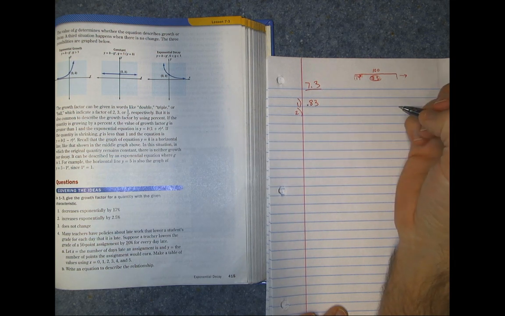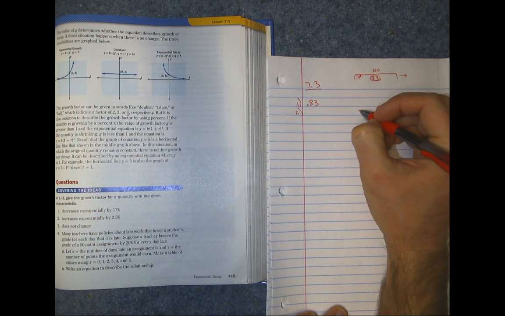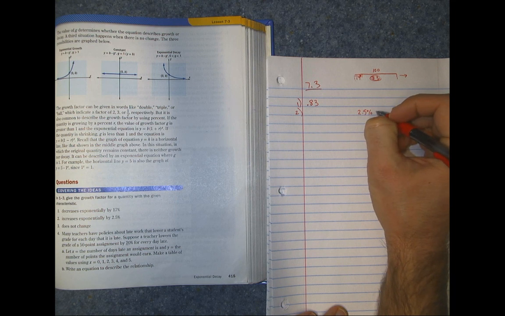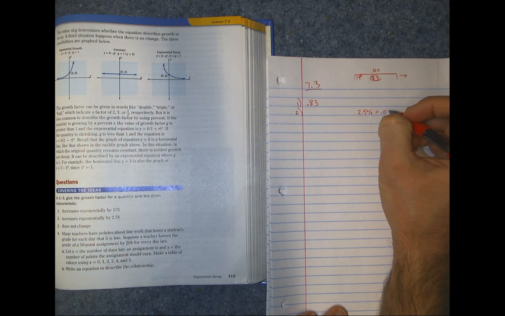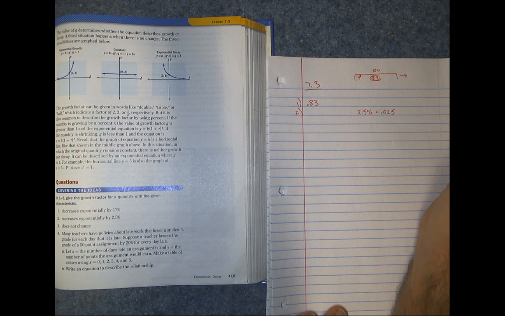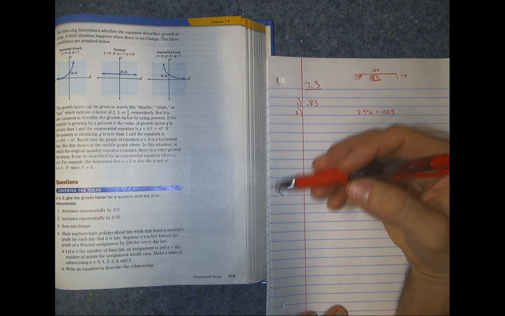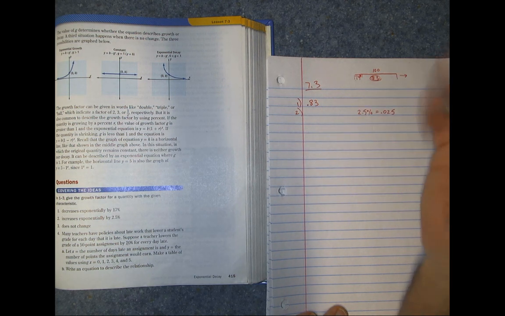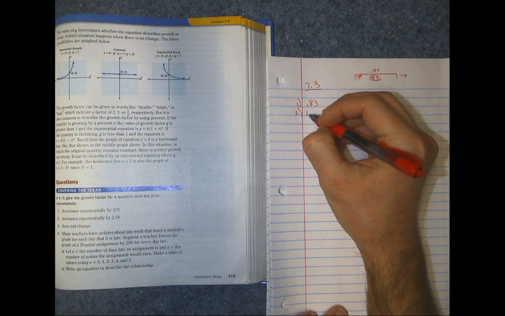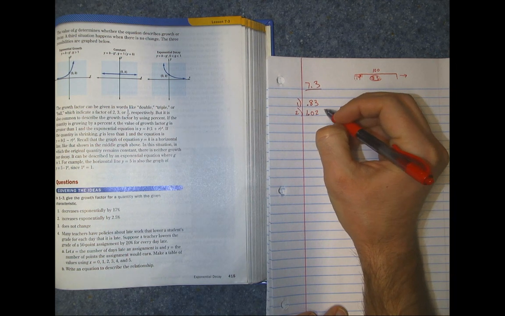Okay, we're adding 2.5%. So 2.5% on its own, if we express that as a decimal, is 0.025. Move that decimal 2 spots. And since we're increasing, we are going to go over 100%. So it's 1.025.